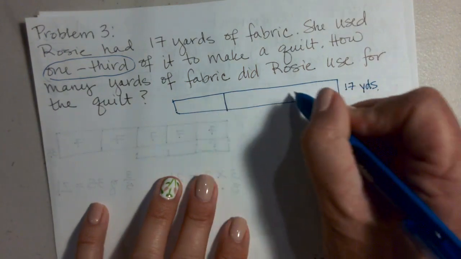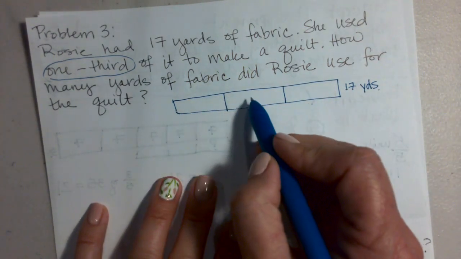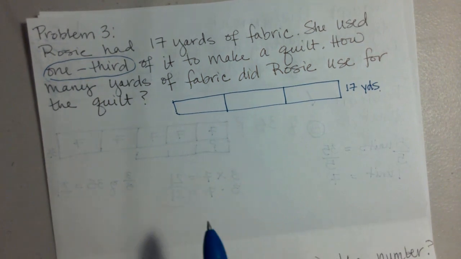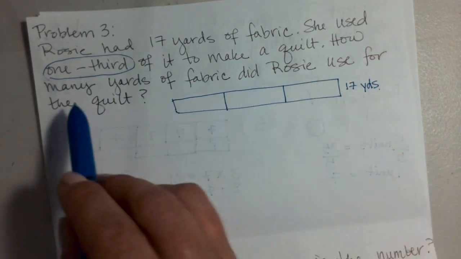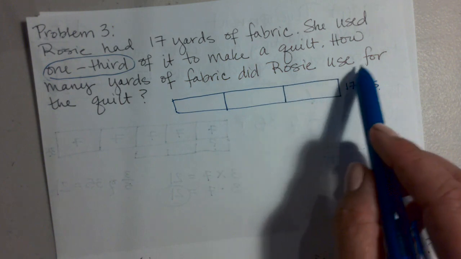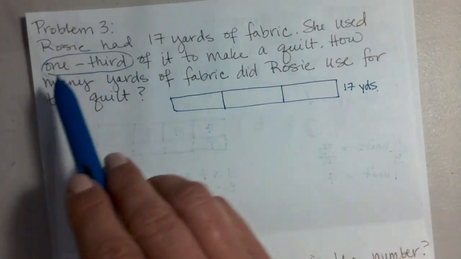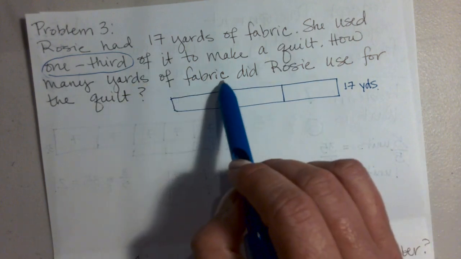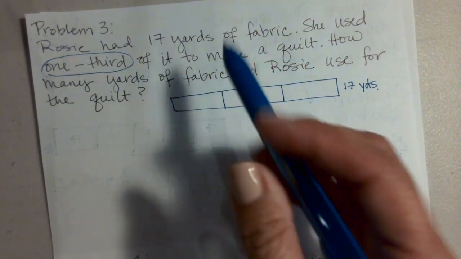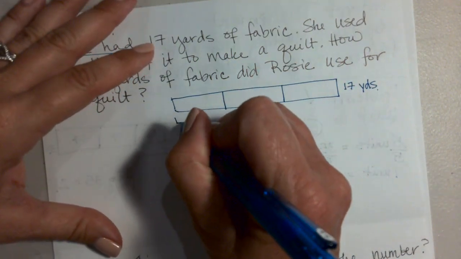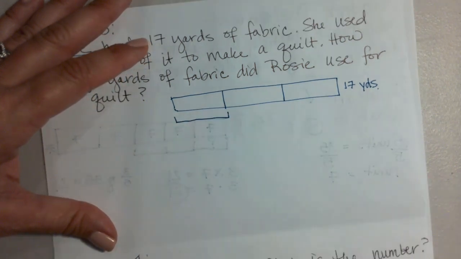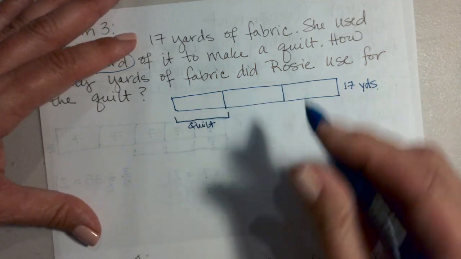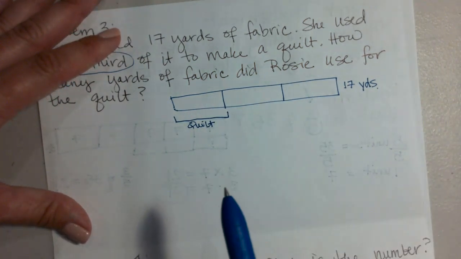Thirds. So 1/3, 2/3, 3/3 would give us a whole, right? So how many yards of fabric did Rosie use for the quilt? She only used this amount to make the quilt. The rest we don't know what she did with.